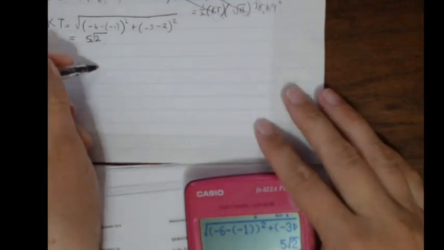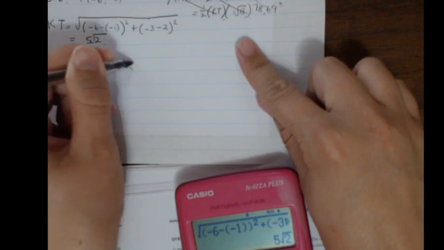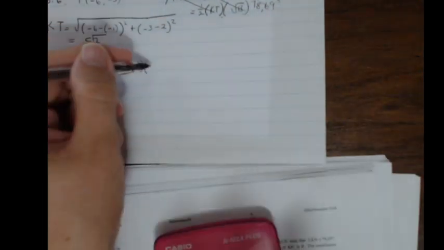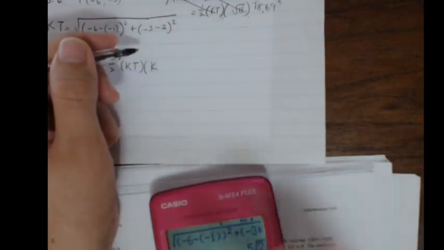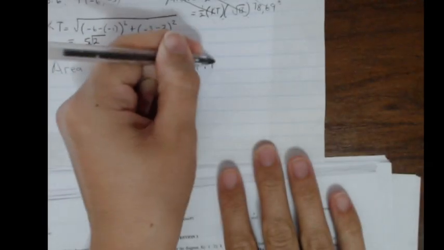With the area equal to half AB, it's going to be KT and KN, sine C, which is the angle TKN.